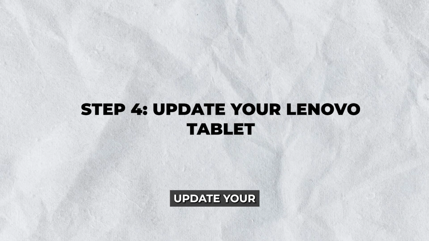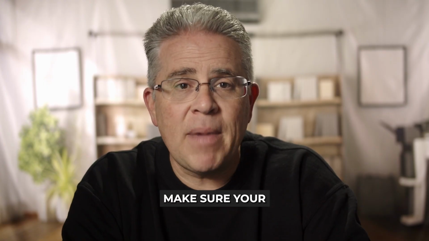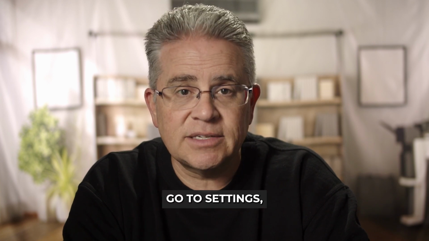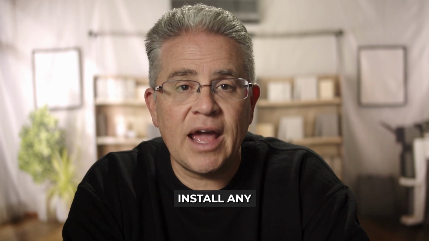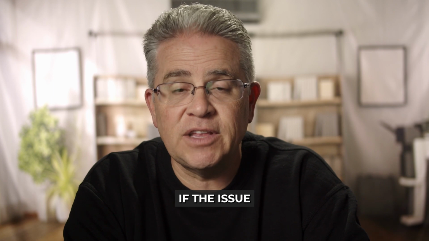Step 4. Update your Lenovo tablet. Sometimes the problem could be due to outdated software. Make sure your Lenovo tablet is running the latest software version. Go to Settings, navigate to System Updates, and check for any pending updates. Install any available updates, restart your tablet, and reinsert the SD card to see if the issue is resolved.